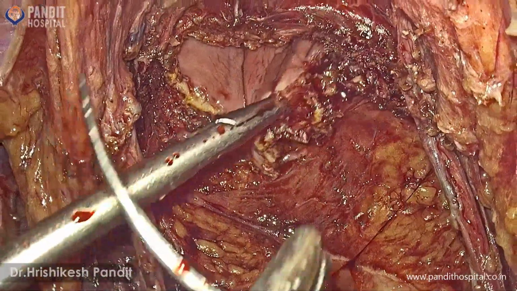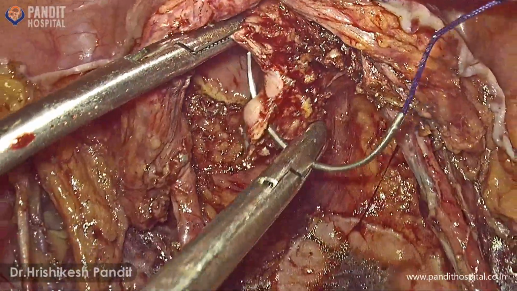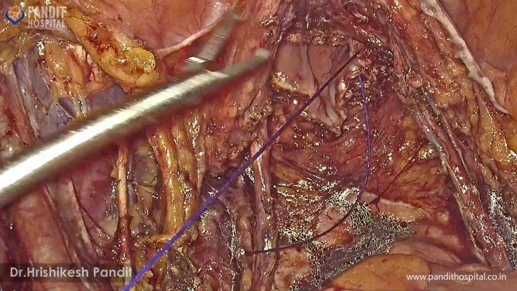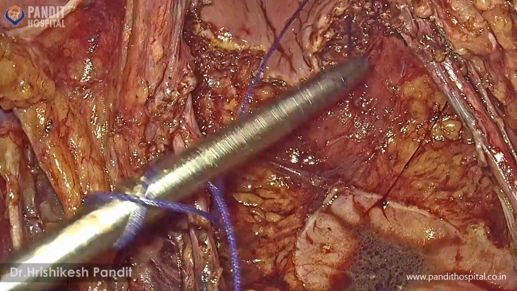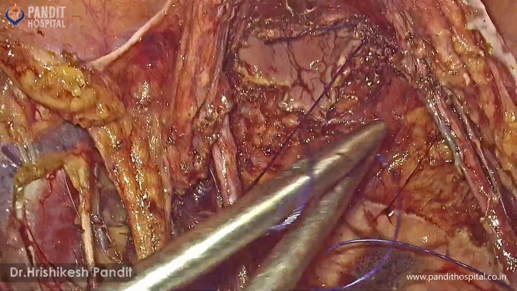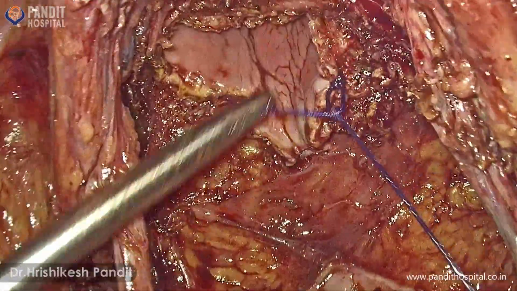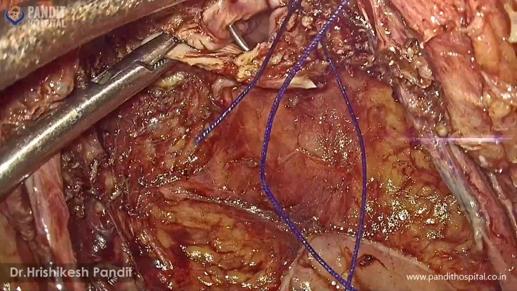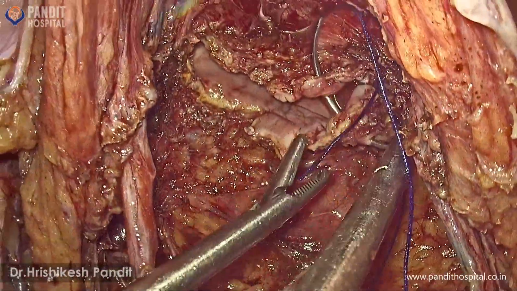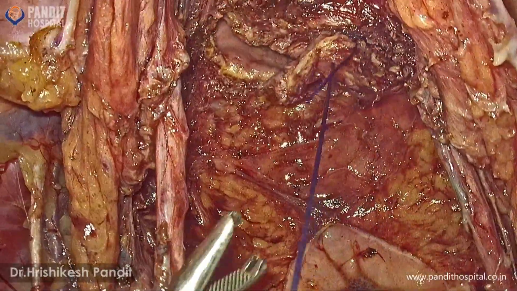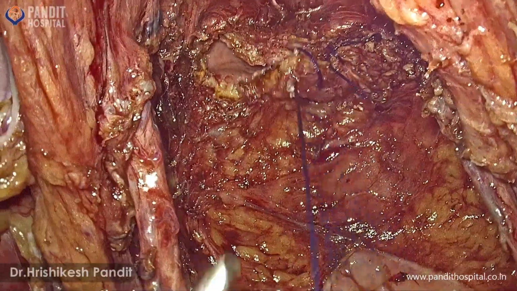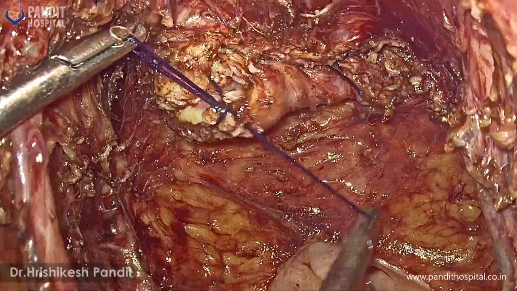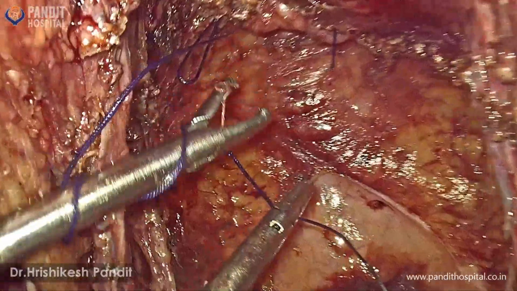Next step is closure of the vault, which is done using Vicryl number 1 round body. It is always done from anterior to posterior, that is from high risk to low risk area, so as to prevent the needle from puncturing into the bladder. Vault is closed in a continuous manner. After closure of the vault, hemostasis is ensured.